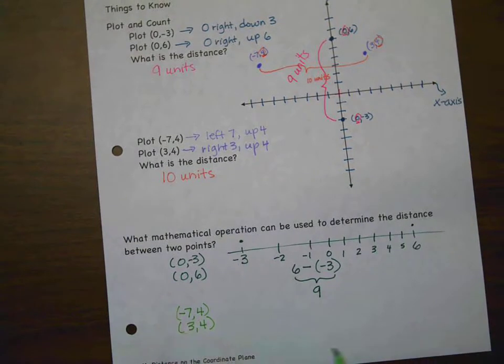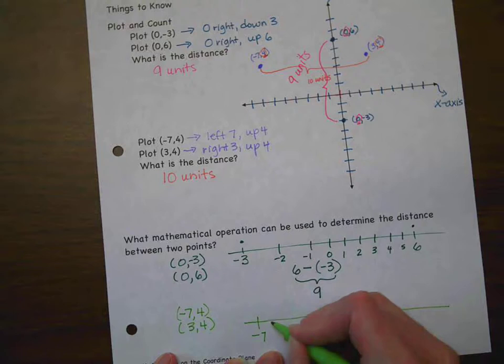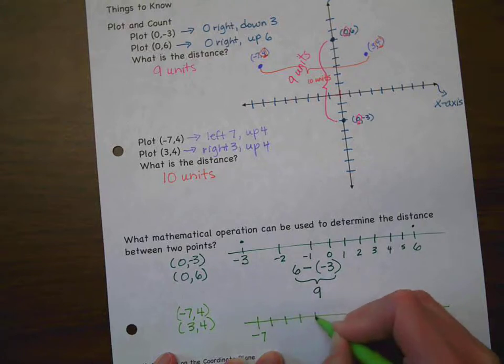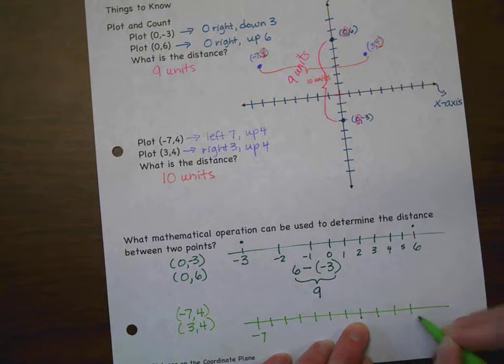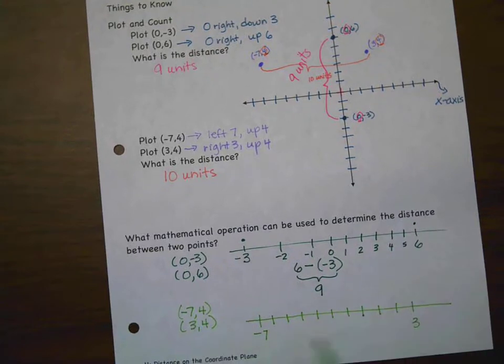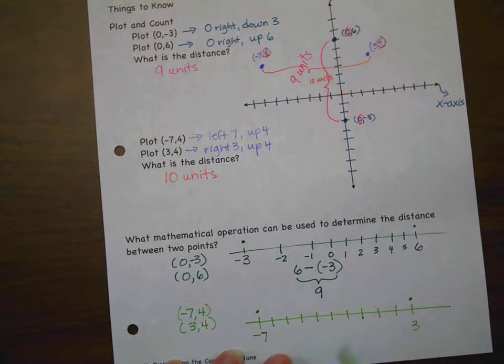But this time, what we have is a -7. So let's say -7 is here. -6, -5, -4, -3, -2, -1, 0, 1, 2, 3. So we're going to go that way this time, and they're actually evenly spaced. So this is -7. So we're trying to find the distance between these two now, okay? And it doesn't matter which way we go, but if we're starting up here on 3, we're going to take 3. We're going down to -7.